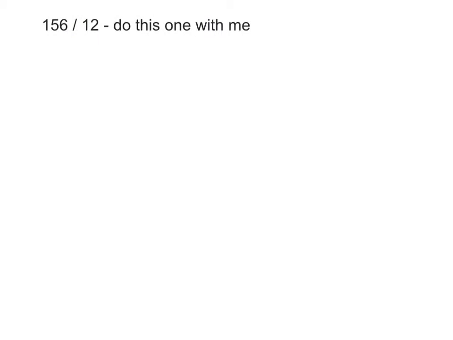All right, so now you're going to be doing it with me. We don't have base 10 blocks at home, so we need to show it with pictures. That's why it's called the quick picture method. The process is very similar, though.